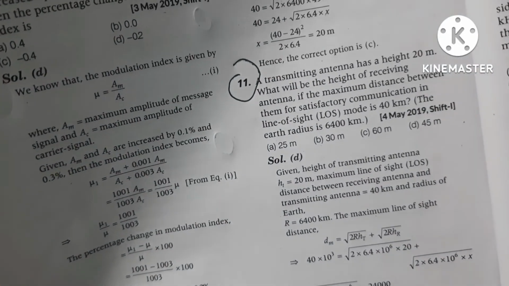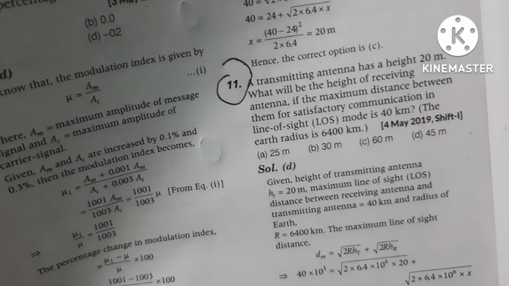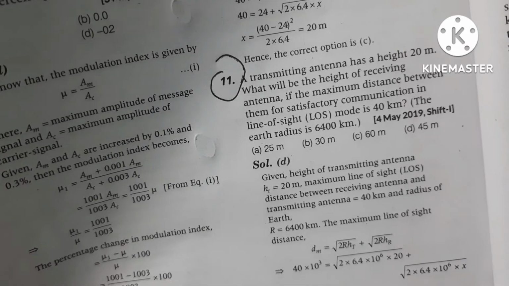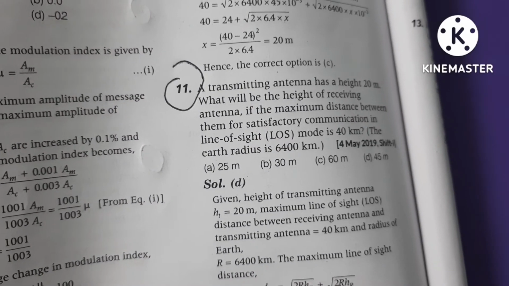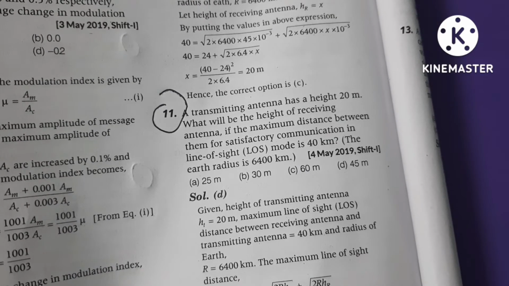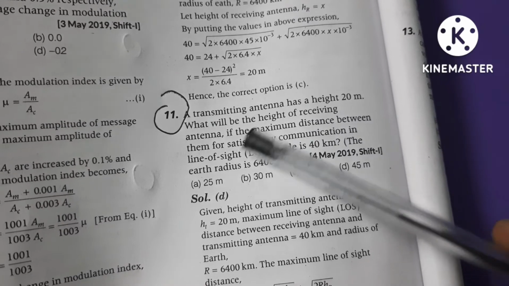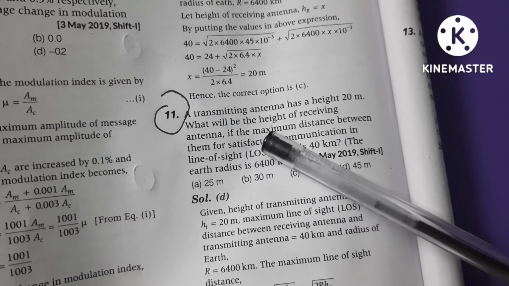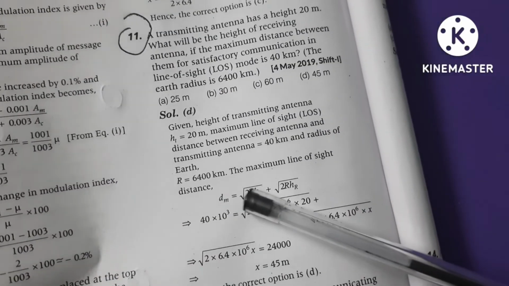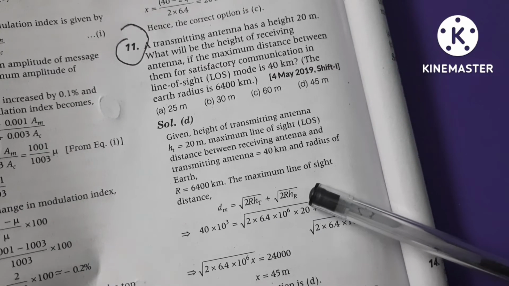Not only this one, the 11th question also has the same thing. You have to remember limited formulas. This is 2019. A transmitting antenna has the same HT. They have given that the height of the transmitter is 20 meters. We have to find out the height of the receiver antenna, HR. Same formula we are using: D equals under root 2R HT plus under root 2R HR.